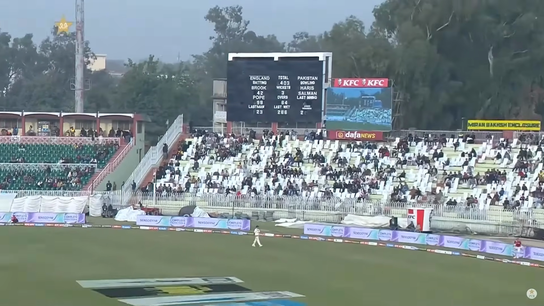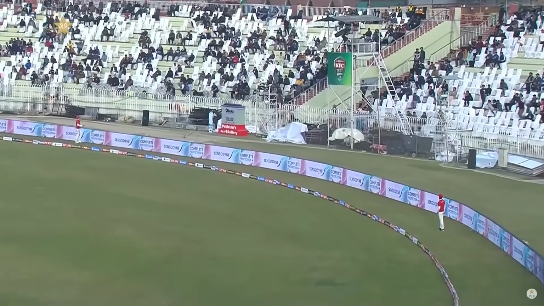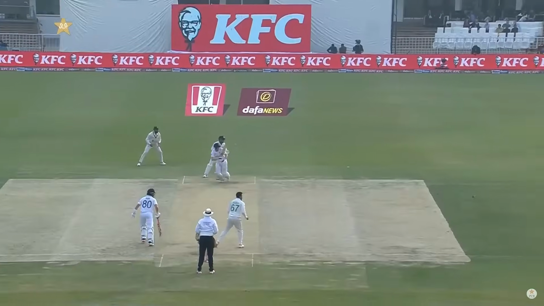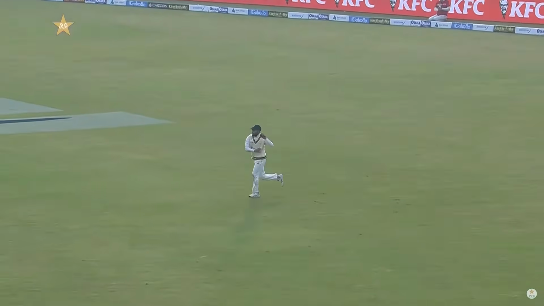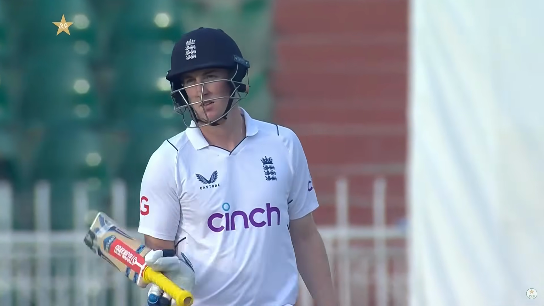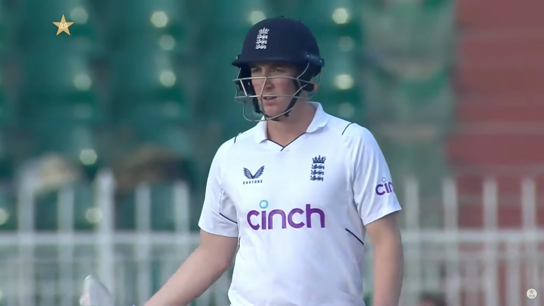Oh, what a shot that is. Short and dispatched leg side. Just see how quickly that bat travels from the back lift through the striking point to the follow through. Into the onside, and Brook gets to his first Test match 50. It's come off 52 deliveries. He likes batting against Pakistan and likes batting in Pakistan.